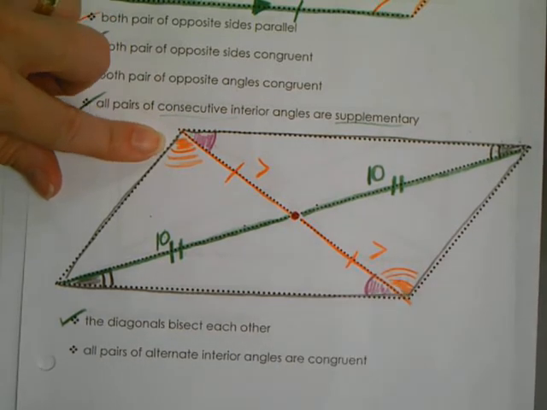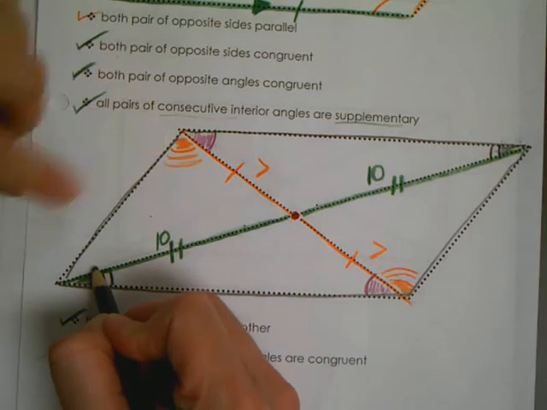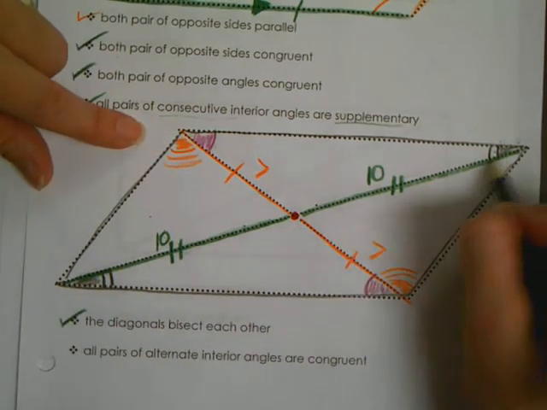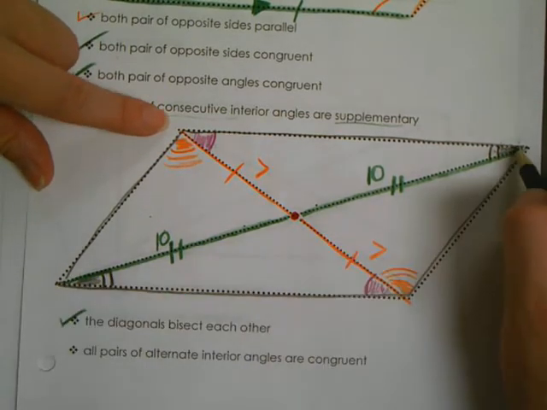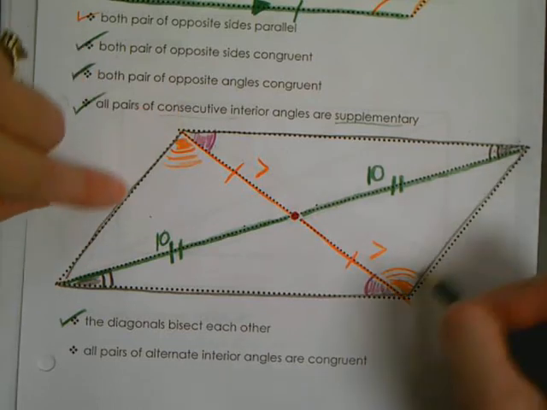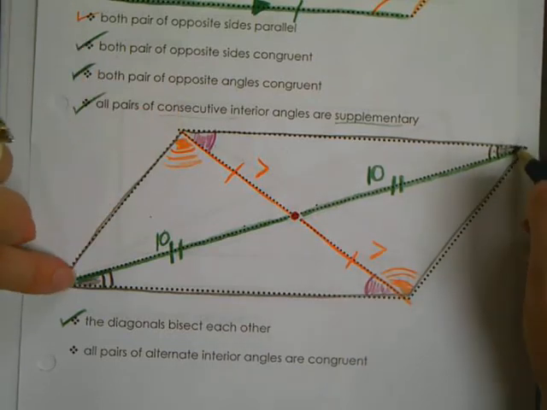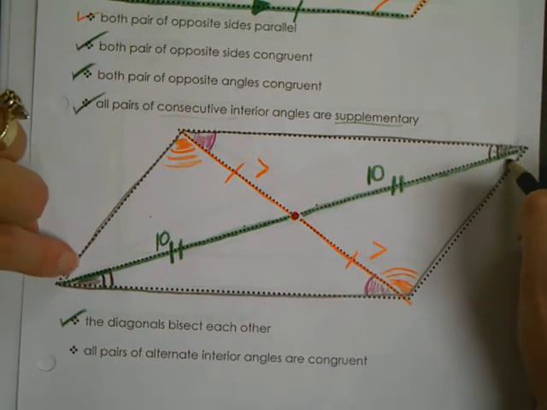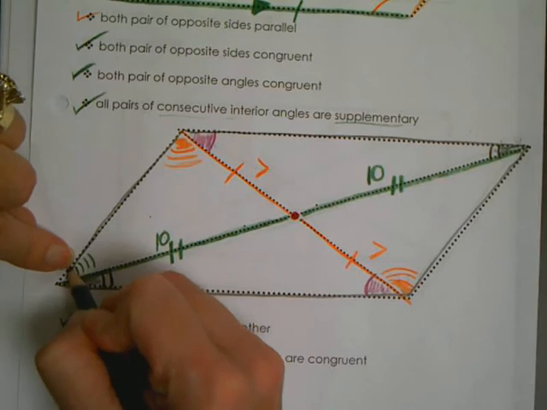Okay. And last but not least, this angle over here, here's your transversal, okay? And it connects with these parallel lines. So where the parallel lines touch that transversal, this is where our alternate interior angles are congruent.